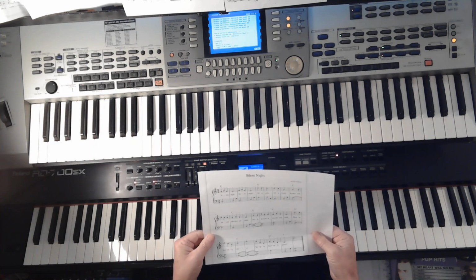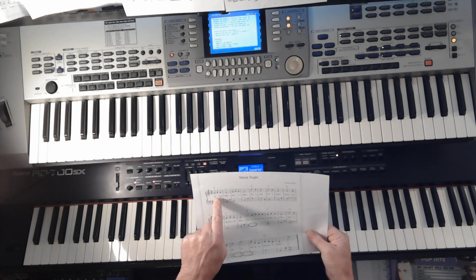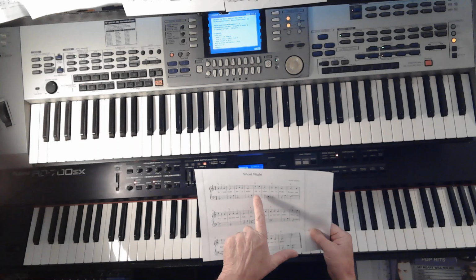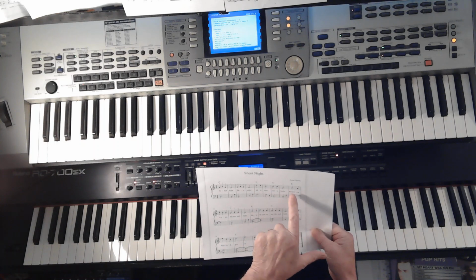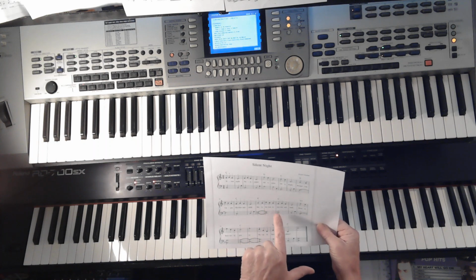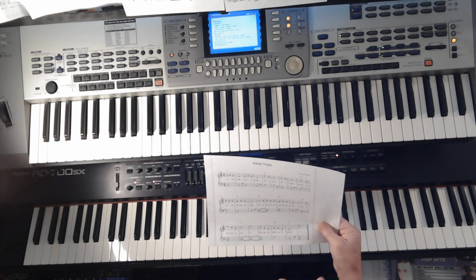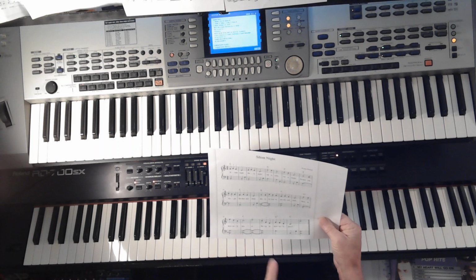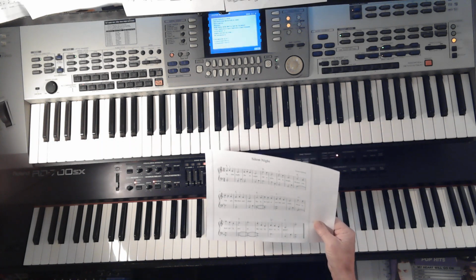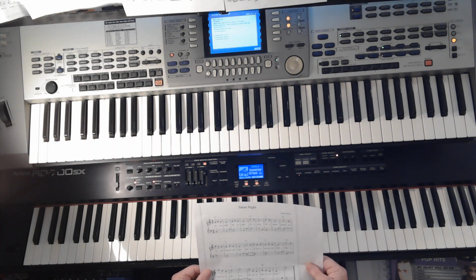So basically, we've got C for 4, then G for 2, C for 2, and F for 2. Then we've got C for 2, F for 2, C for 2, G7 for 2, C for 2, C for 3, G7 for 1, and C for 2 bars. That's what I'm talking about, the bars.